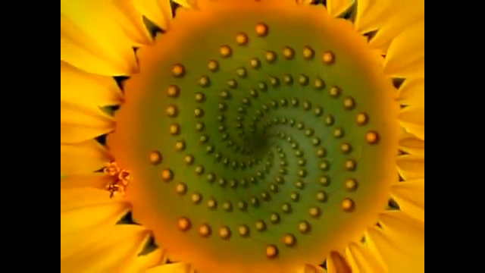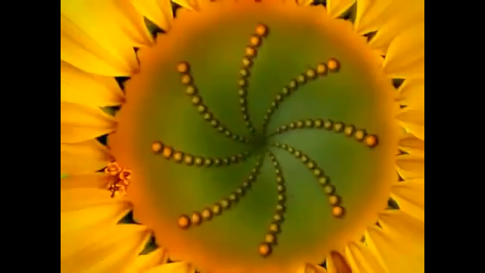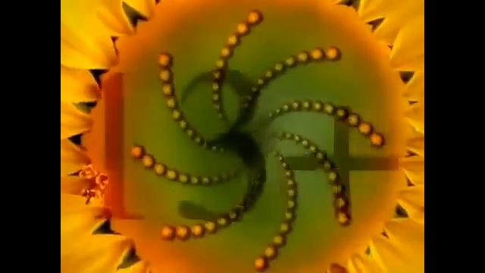This, however, becomes clear if the angle between two consecutive seeds that follow one another in the course of growth is changed. As we can see here, 13 and 21 Fibonacci spirals emerge.